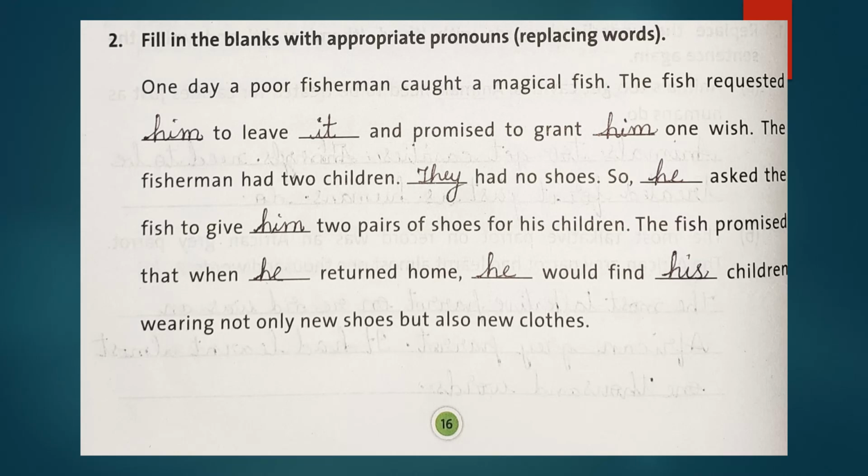Next, fill in the blanks with appropriate pronouns or replacing words. One day, a poor fisherman caught a magical fish. The fish requested him to leave it, and promised to grant him one wish. So here the fish requested him, means fisherman, and it means fish. To grant him means again it is fisherman.